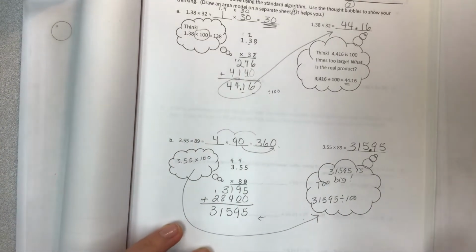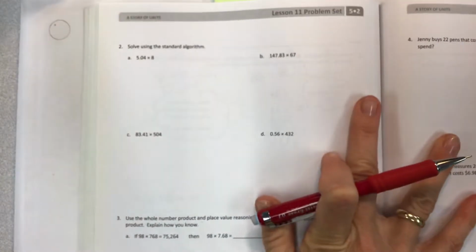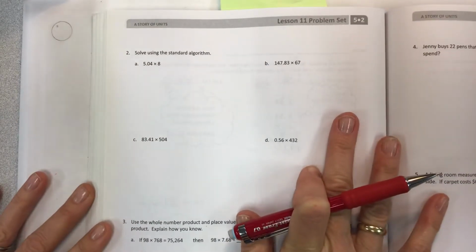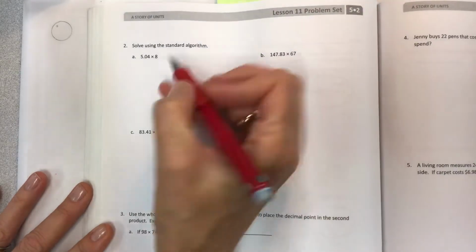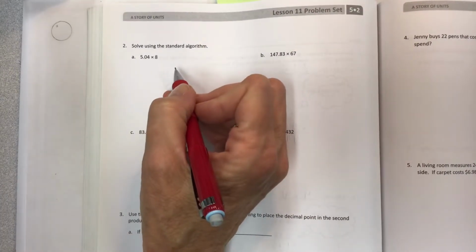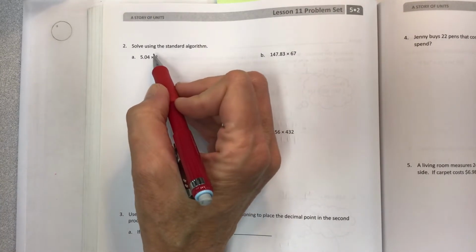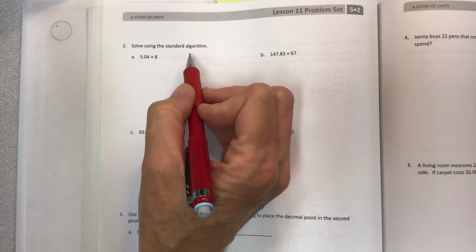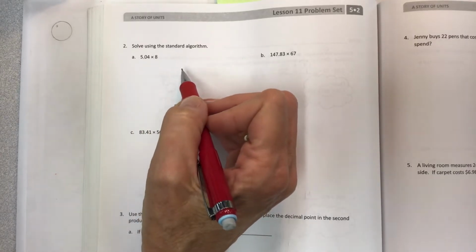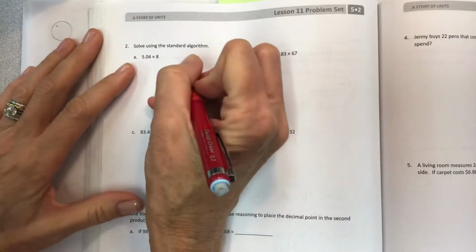But old school says count 1, 2, and then put in 1, 2, and you're done. So I like the old school personally, and I will always be a big fan of old school math when it's better. And let's just say it's better for this particular skill. Now this one we get to use solving using the standard algorithm without the thought bubbles, so I was like that. And this one's pretty straightforward.